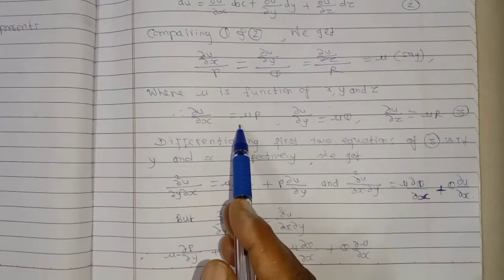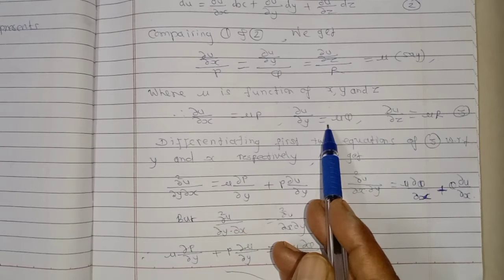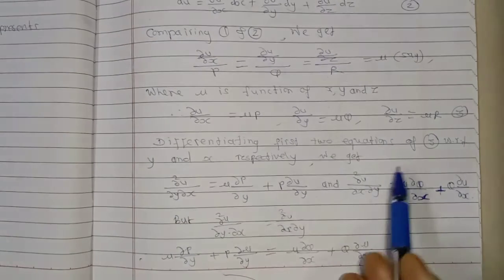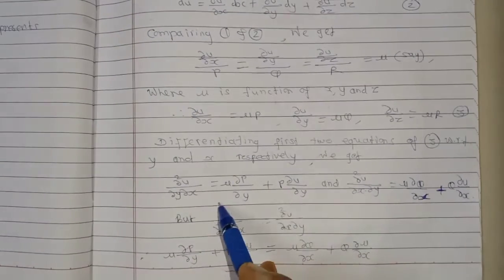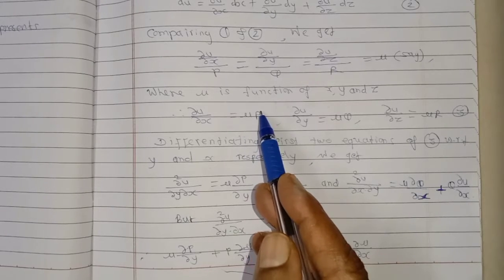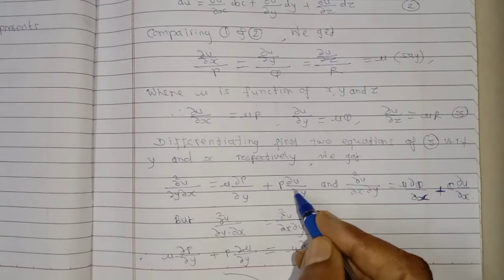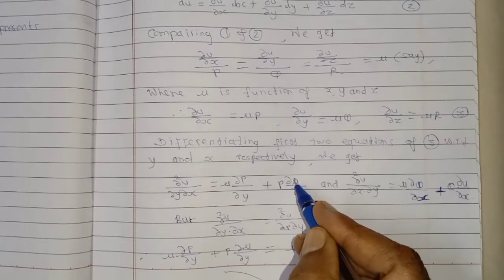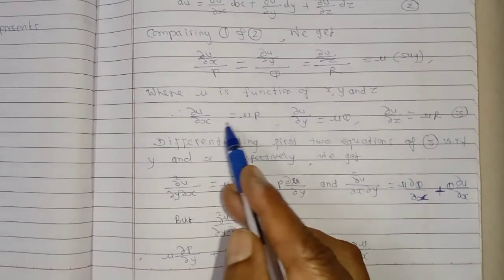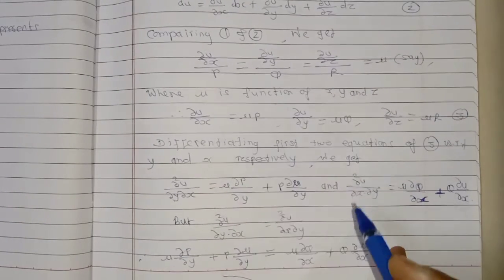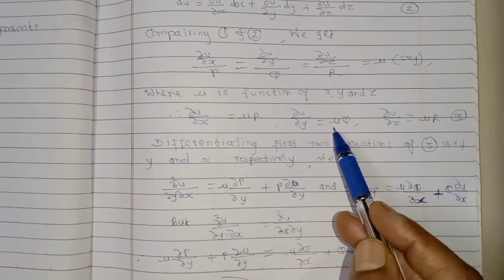We get ∂²u/∂y∂x equal to mu into ∂p/∂y plus p into ∂mu/∂y. That means we differentiate this both sides with respect to y, and we differentiate this both sides with respect to x.